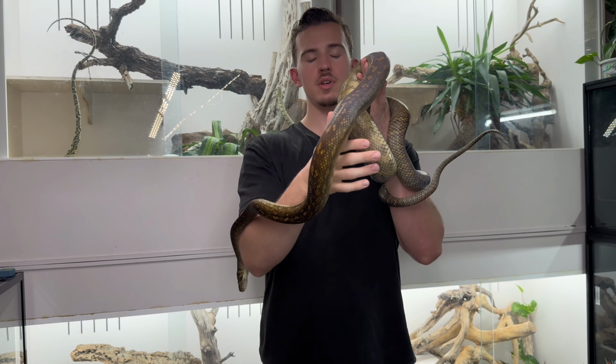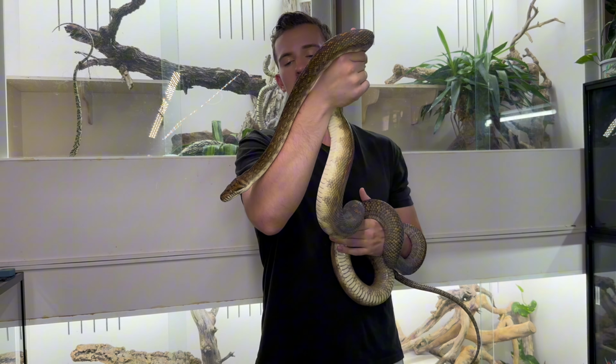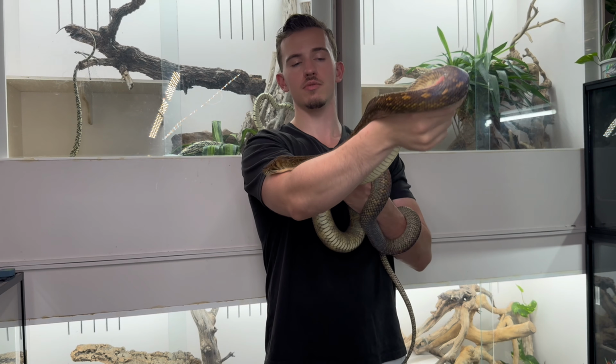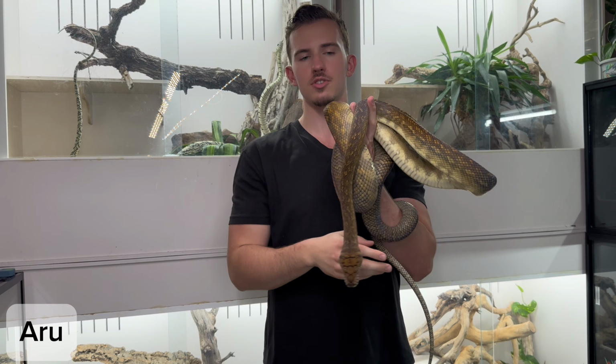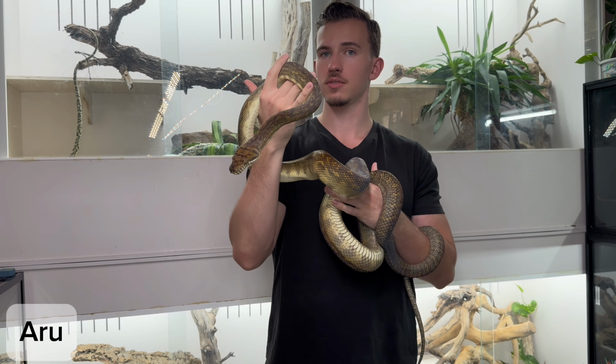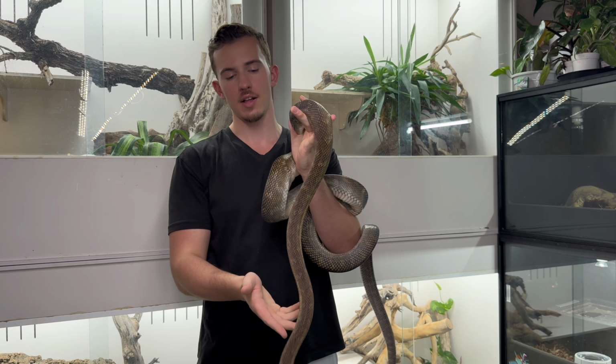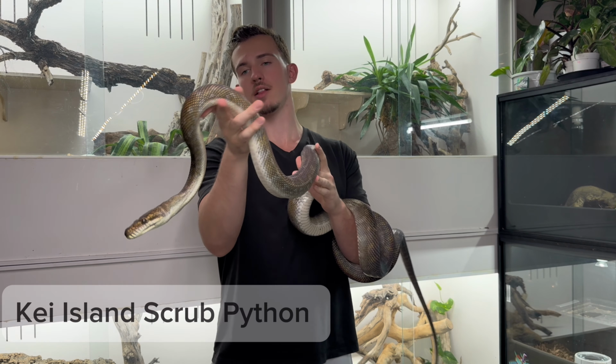No island dwarfism here, the exact same physiology as you'd get on the mainland types, but one of the most beautiful scrub pythons, and of the southern scrub complex, if I had to pick a favorite, it'd be hard not to choose the Arus. So this is the final type of southern scrub python. This is the other island variation. This is a Key Island scrub python.